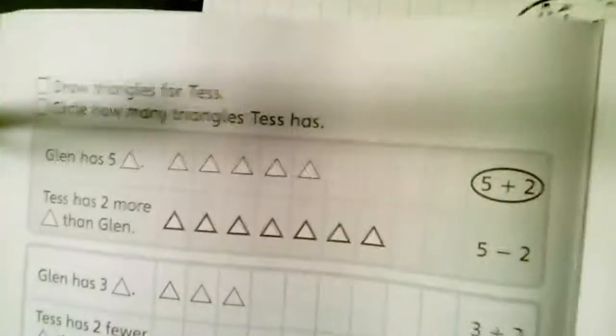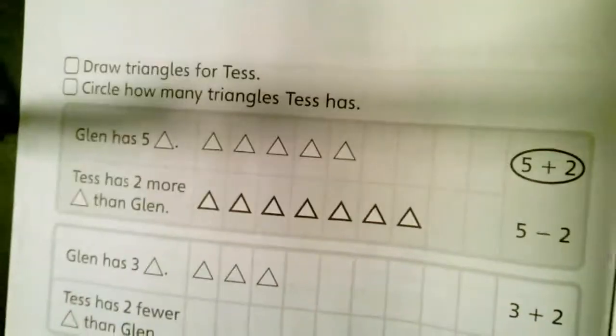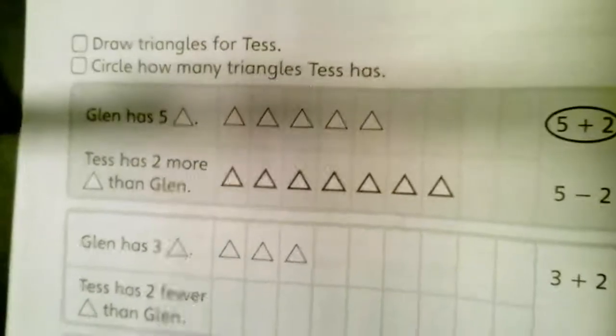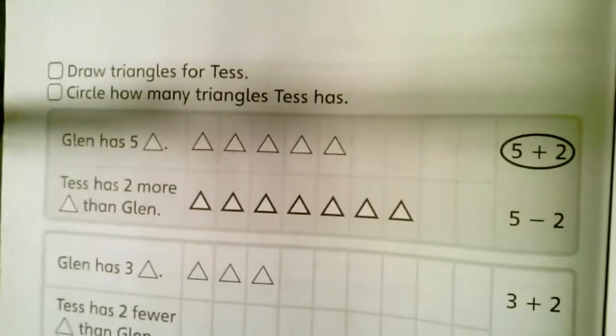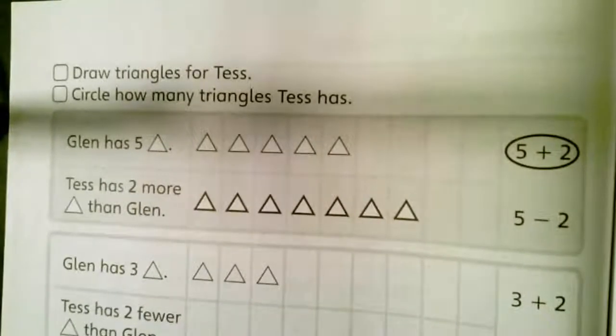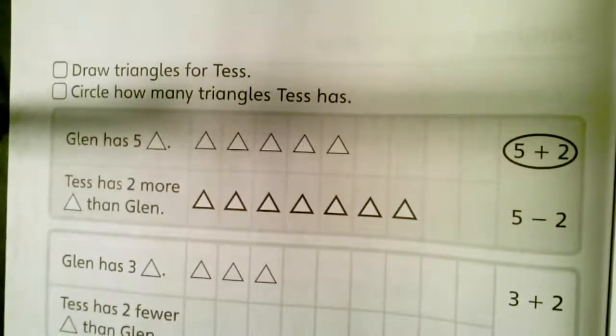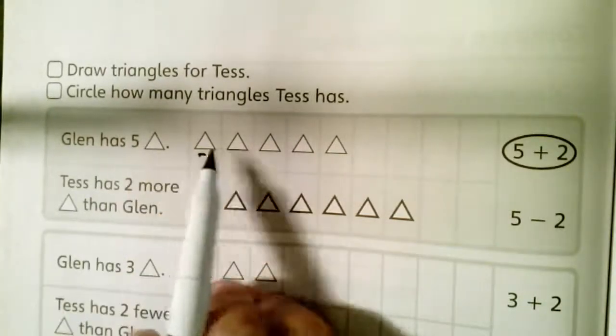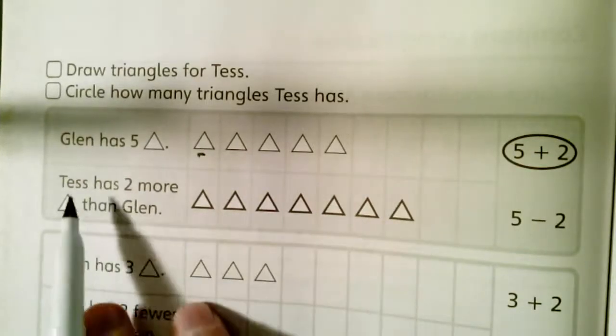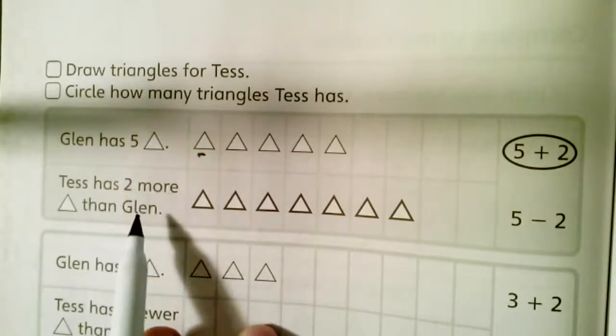On the next page, there's something pretty confusing. So we're going to do the same kind of a problem. We're going to be drawing triangles, and for the one person, so it says Glenn has 5 triangles, and there was 5 there. It says Tess has 2 more triangles than Glenn.